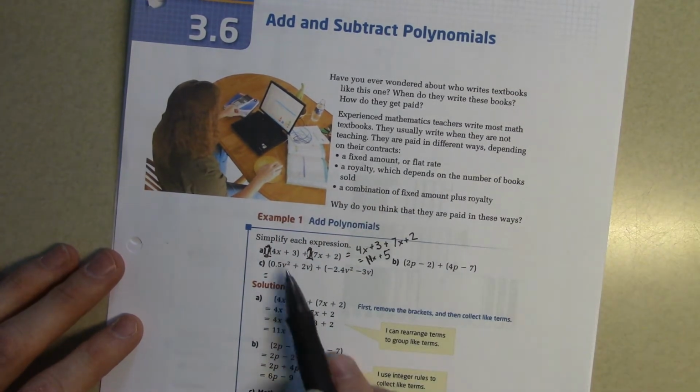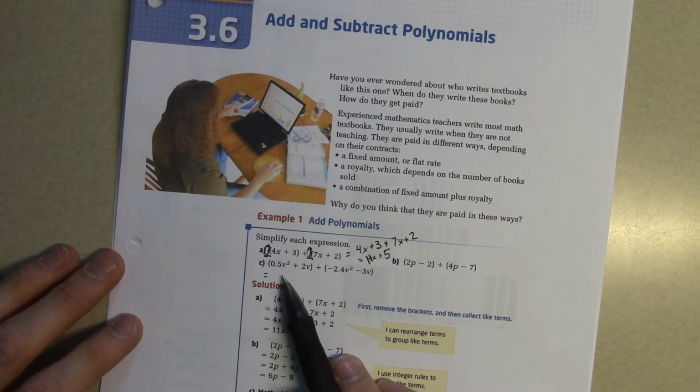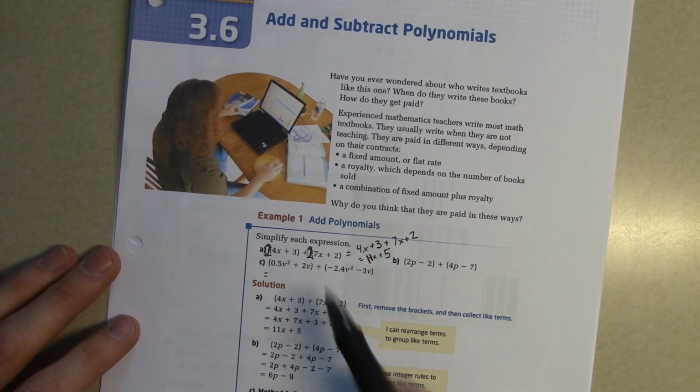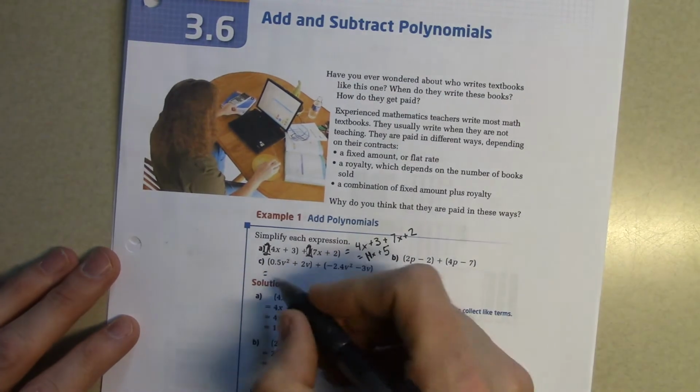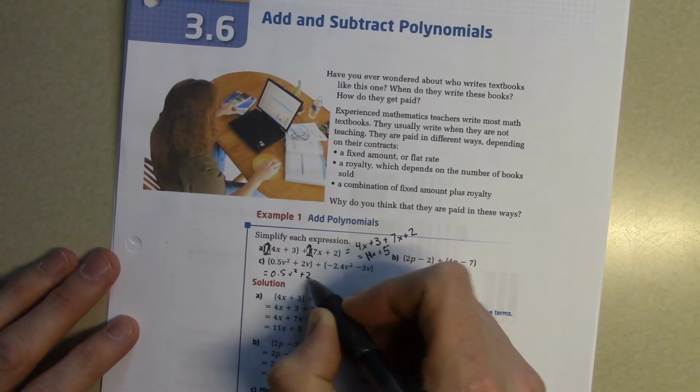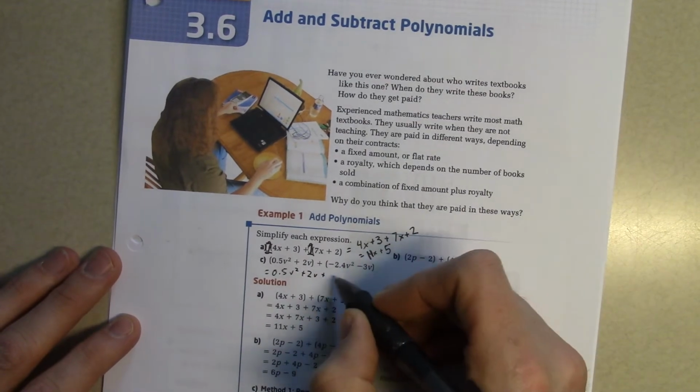Okay, Nicholas. Can we do anything in the bracket here? No, we can't, because why not? Because 0.5v squared has an exponent of 2. Right, so it's not a common term. Okay, we can't do anything in the brackets, so we're going to get rid of those brackets. Again, we're allowed to just get rid of them because there's nothing in front of them.